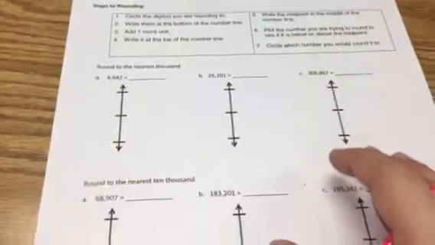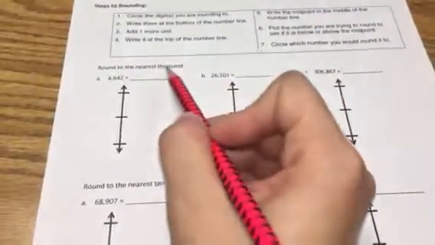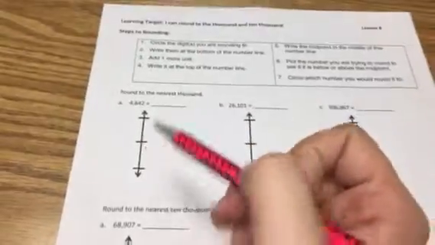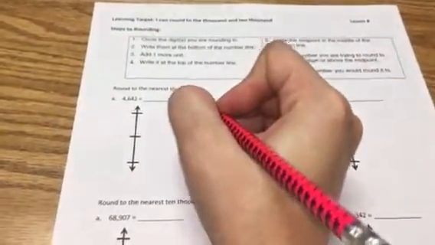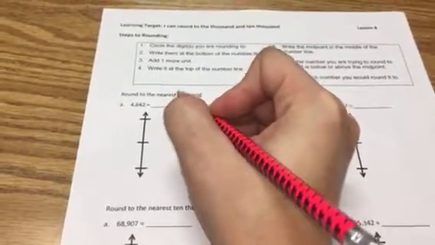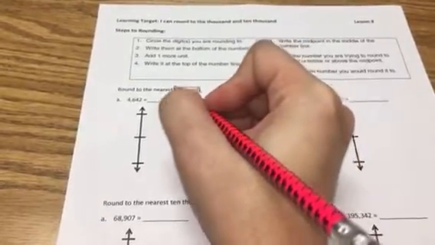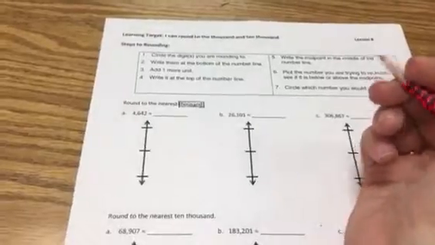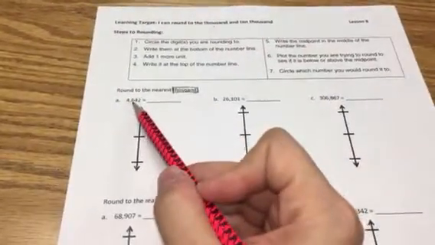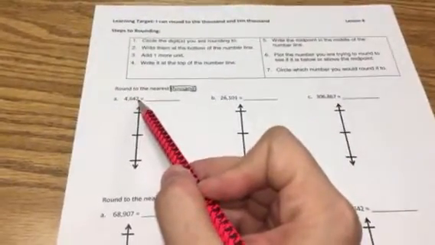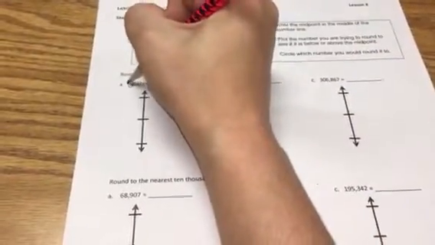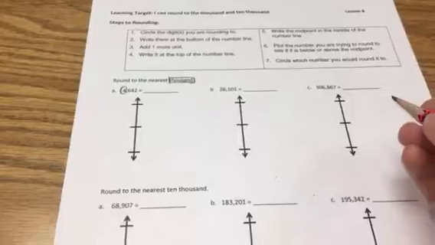Alright, let's start at A. Remember, we're going to read the directions and it's going to tell us where to round. It says to the nearest thousand. So I'm going to box it in, because it tells me that we're going to go to the thousands place. So in 4,642, I want to round to the thousands place. So I'm going to circle it. So here's my thousands place.